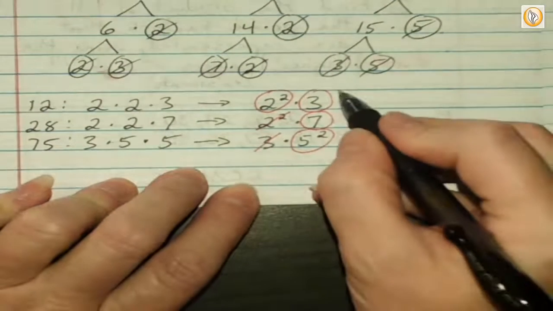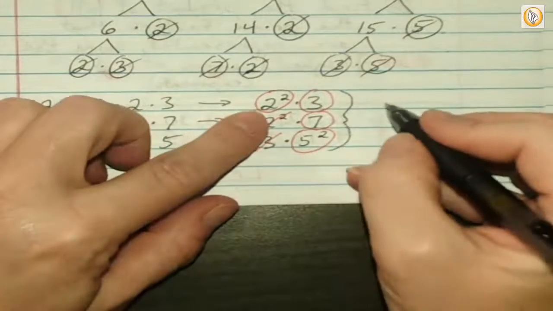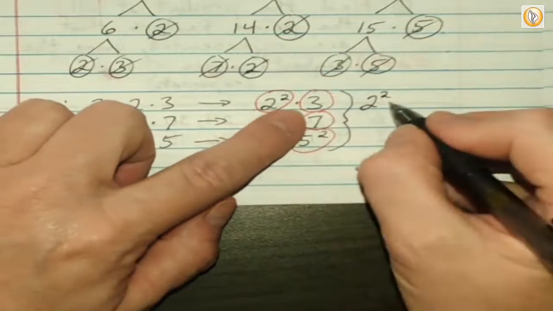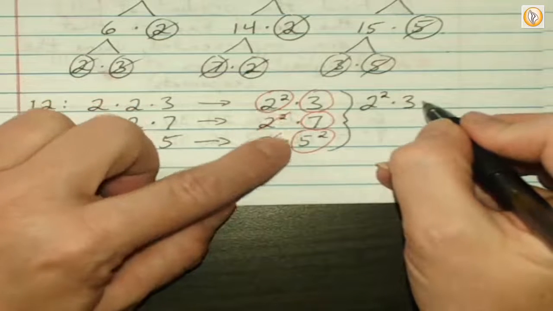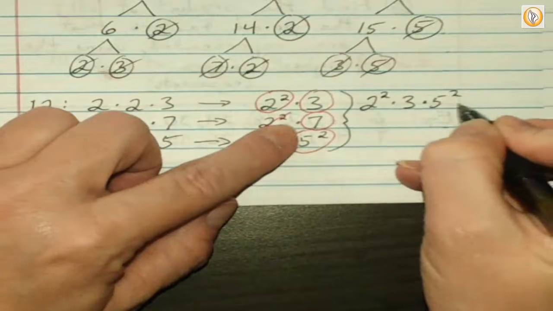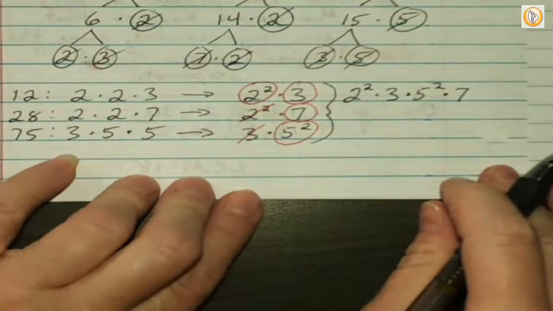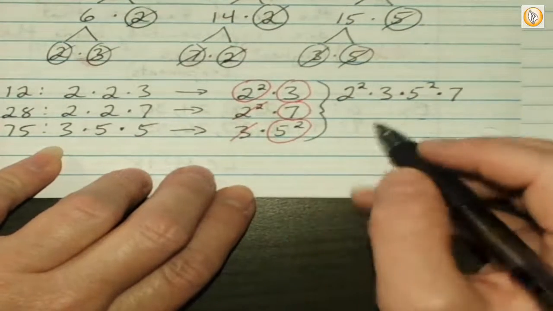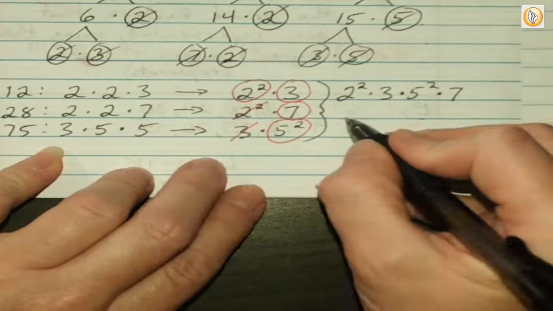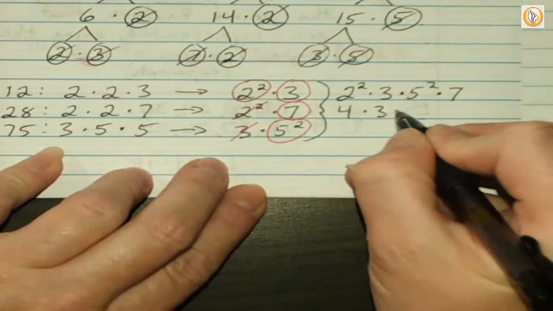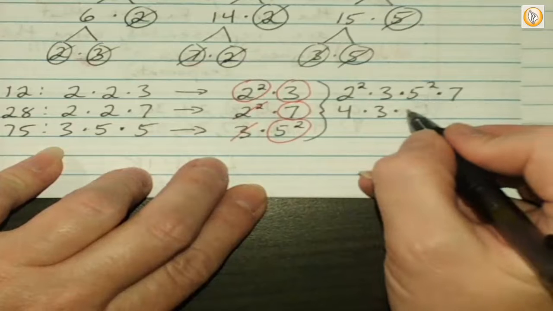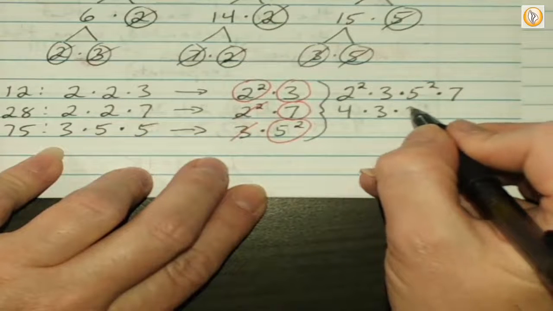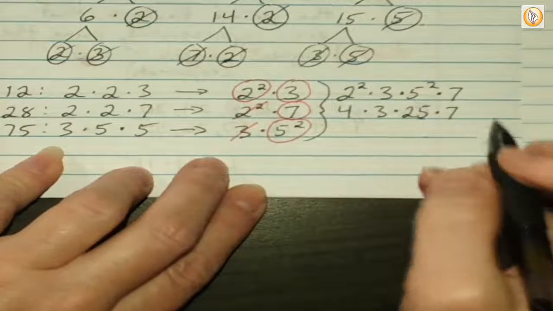All right, so I'm going to write this in order. 2 squared times 3 times 5 squared times 7. So I wrote out all the things I circled. Atalia, what is 2 squared? 4. Times 3. Joseph, what is 5 squared? 5 times 5. Which is? 25. And then times 7.